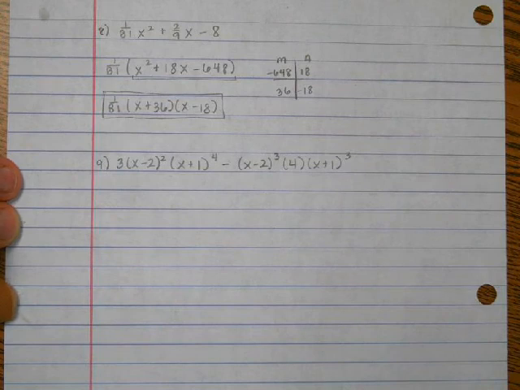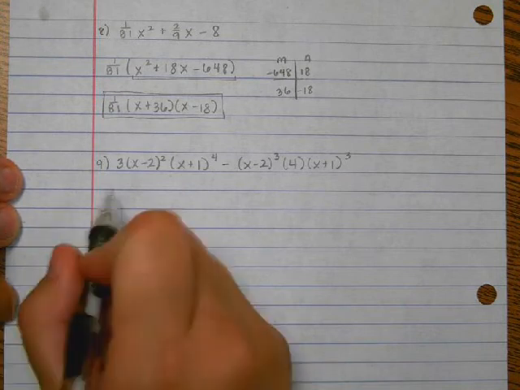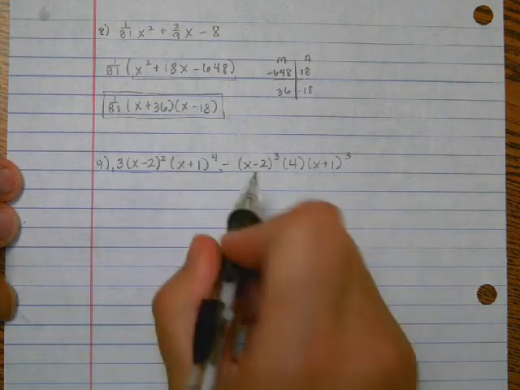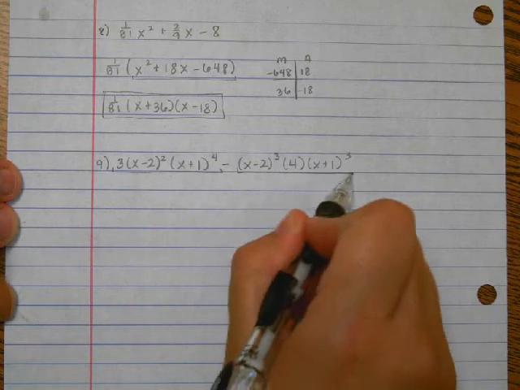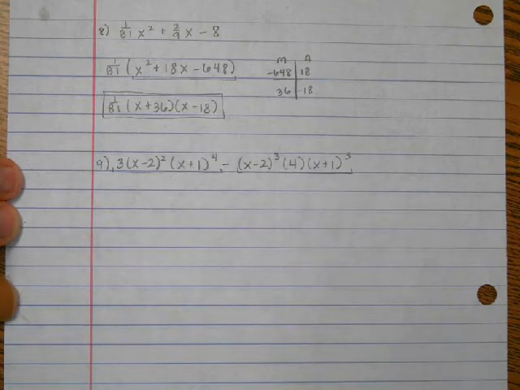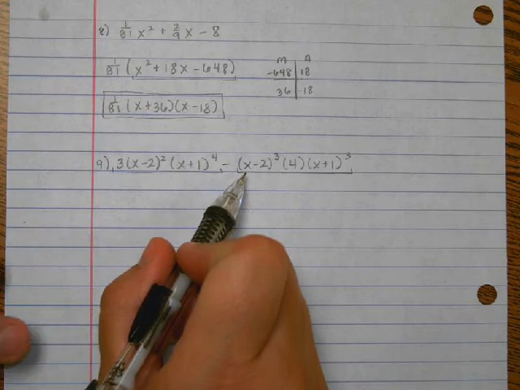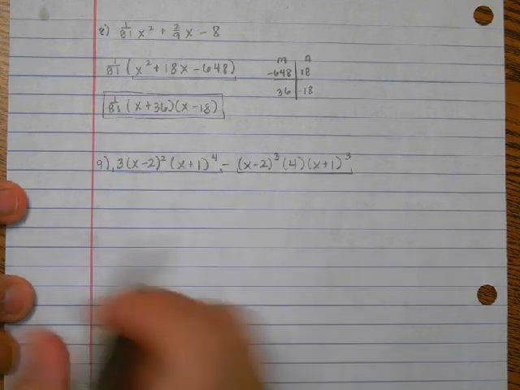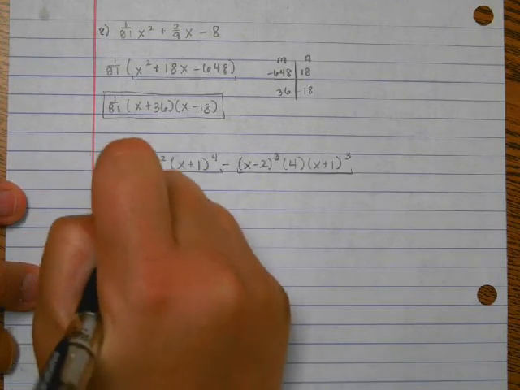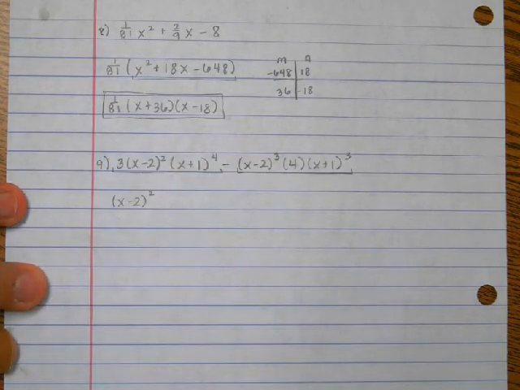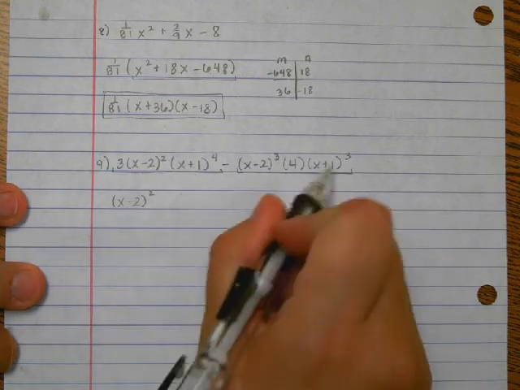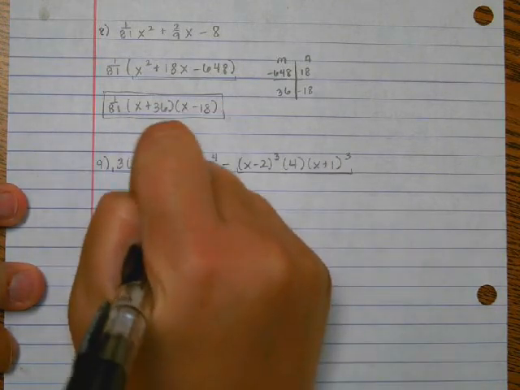Okay, so if you see a big problem like this, this is actually just 2 terms. This is your first term, then it's minus, then this is your second term. Okay? So the first thing we want to do is factor out the GCF. So if I'm looking at these, they both have an x minus 2. This one has 2, this one has 3. So the biggest thing they have in common is they have 2 of them that you can pull out together. Then if I look at the x plus 1s, this one has 4, this one has 3, so I can pull out 3 total.